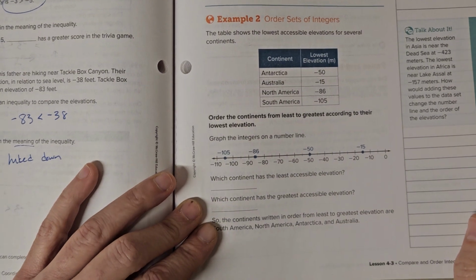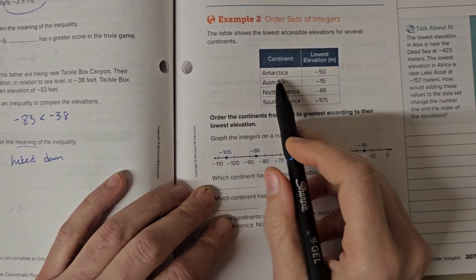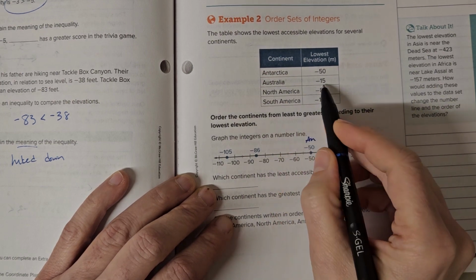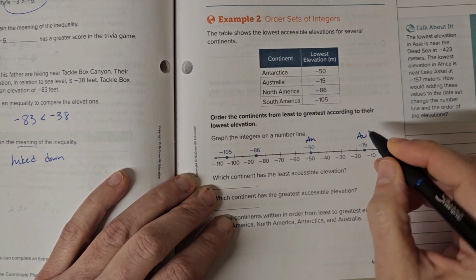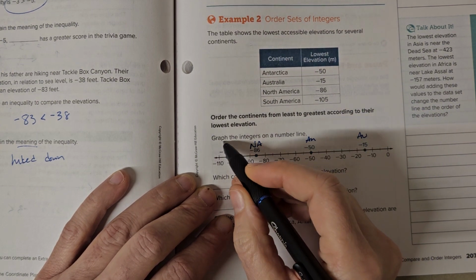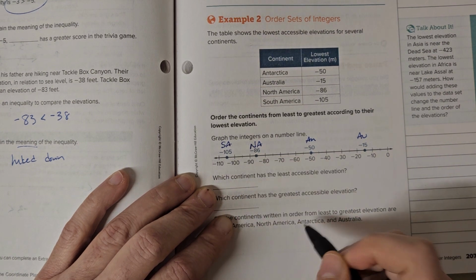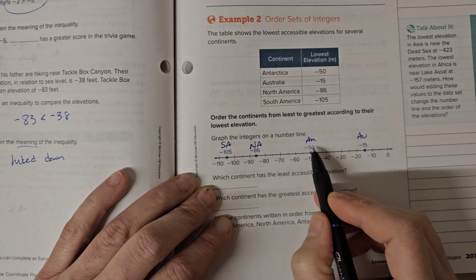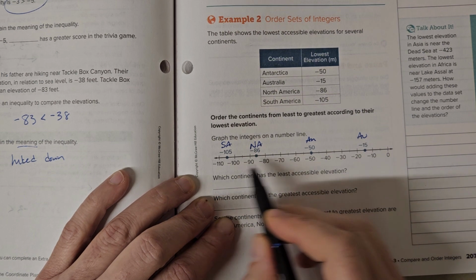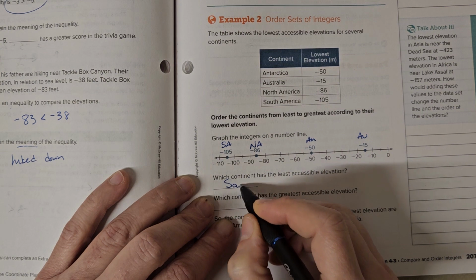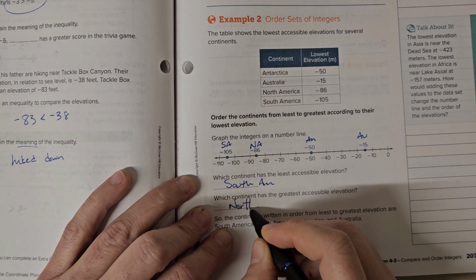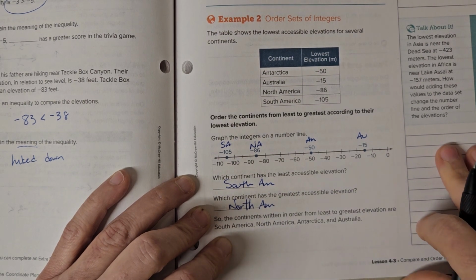So if we practiced it here, they have already put them on the number line. Antarctica's lowest elevation is -50. This is Antarctica. Australia's lowest elevation is -15. North America's is -86. And -105 represents South America. So now you could put them in order from least to greatest: South America, North America, Antarctica, Australia. Which continent has the least elevation? South America. Which one has the greatest? North America, right? See how that works?